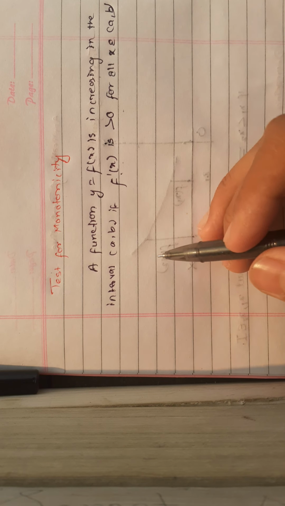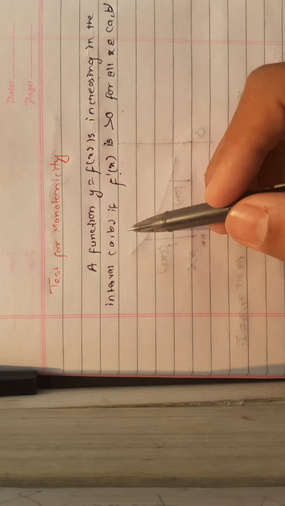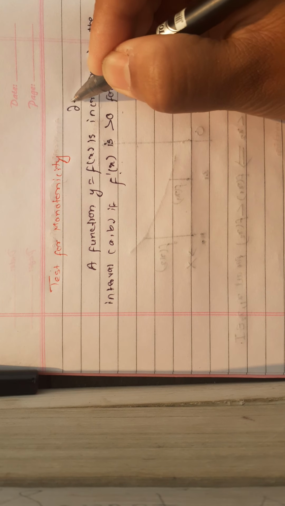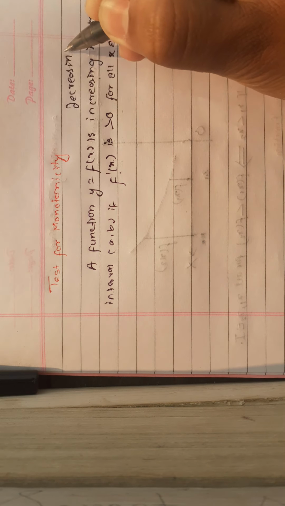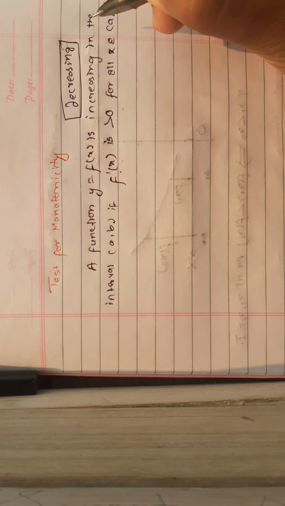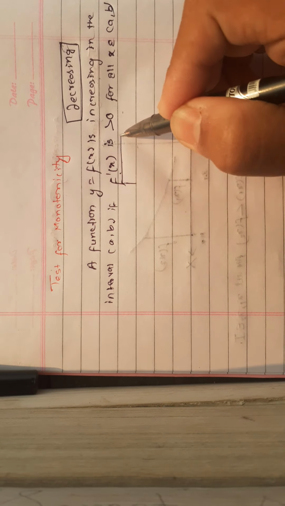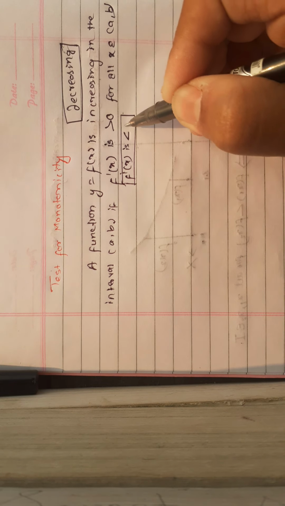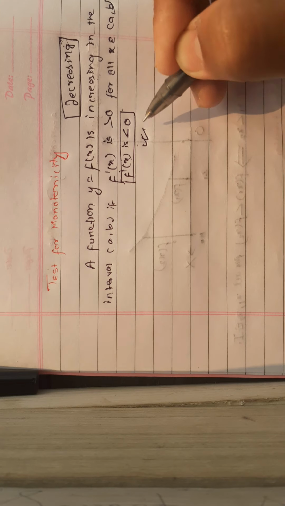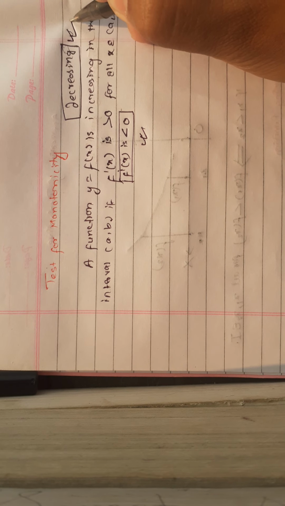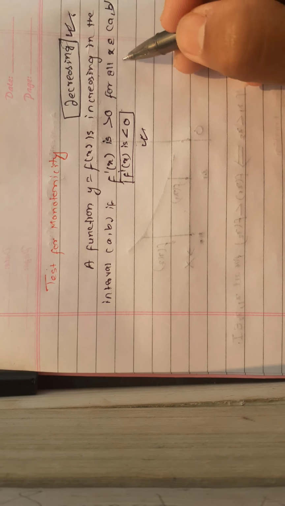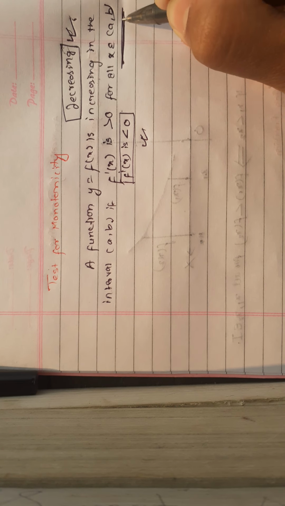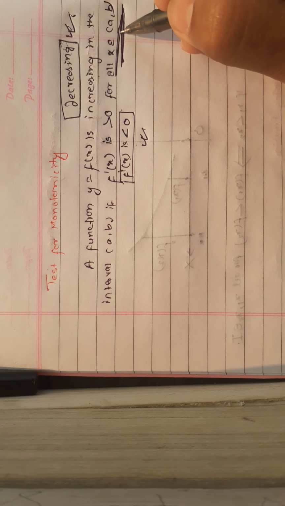For a decreasing function, y is decreasing in the interval if f'(x) is less than 0. If the derivative is less than 0, the function is decreasing in the interval x belongs to (a, b). So we can test the monotonicity of the function in this way.